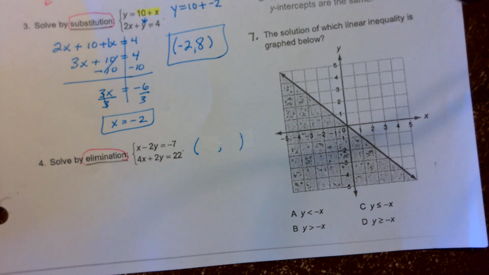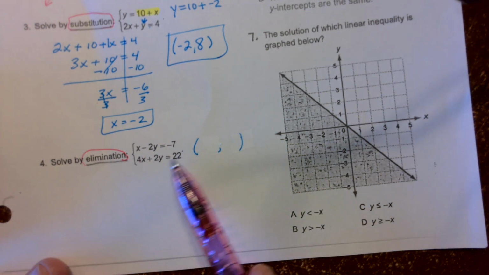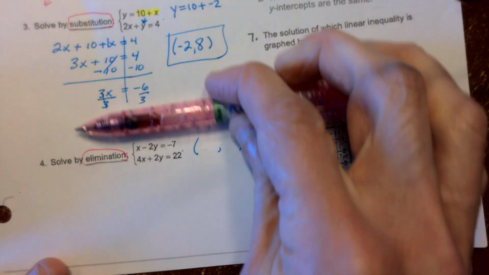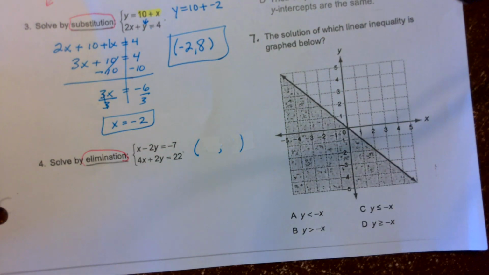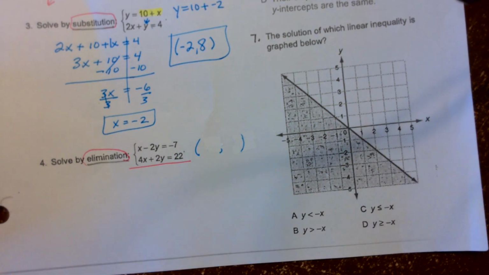Sliding down to elimination, that is the one where you want to be able to take two equations with two unknowns and add down and have either the x's or the y's cancel off. Sometimes you have to manipulate them. Sometimes they don't work perfectly, but in this case, they do. Which ones disappear when you add down? Yep, the y's.